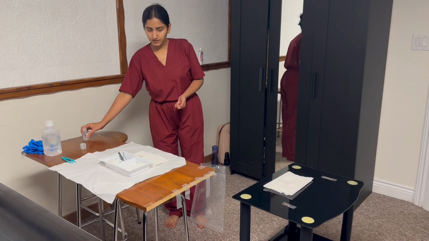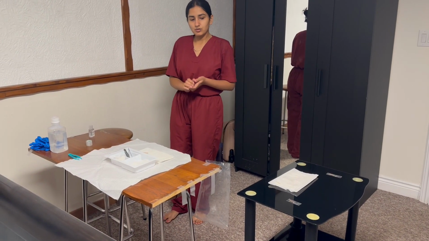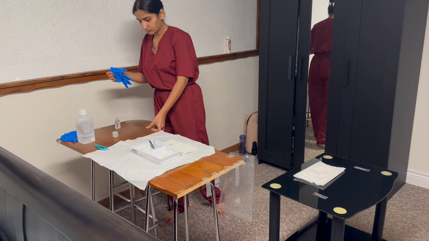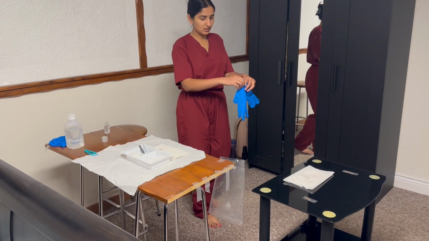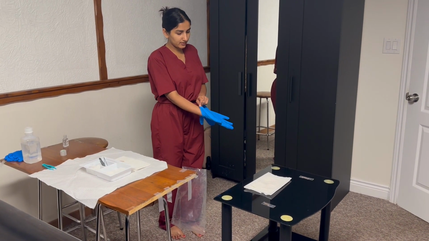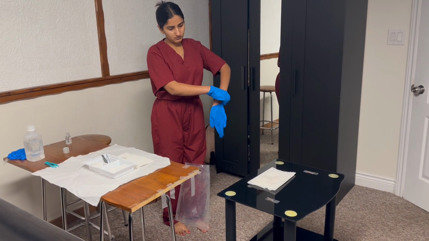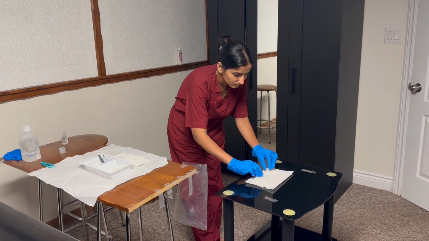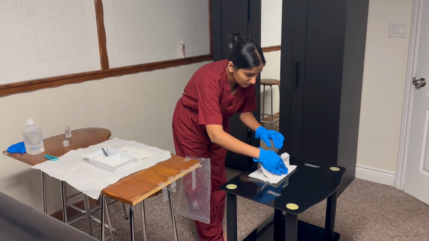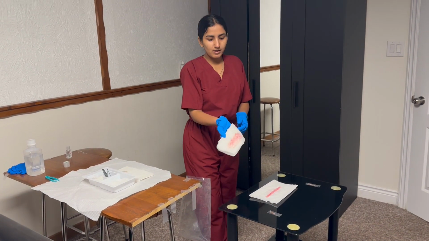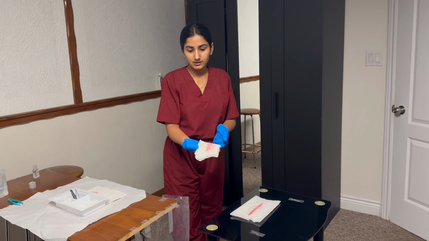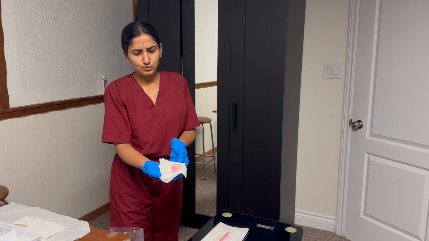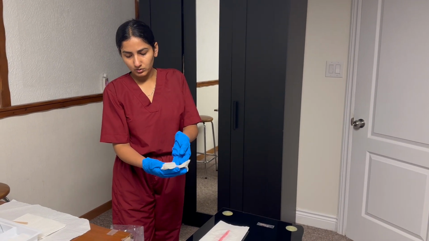Now I will ensure my hand hygiene. So to remove the dressing of the wound, I will put on the gloves, away from the tray not to break the sterility. And I will now remove the dressing. So as I can see the dressing, it is dry, there is no active bleeding and the fluid is serosanguineous and there is no pus and no odor. So I can now throw it after assessing.